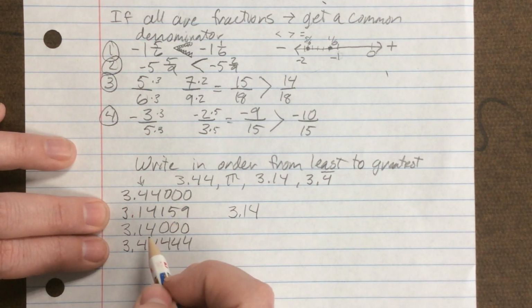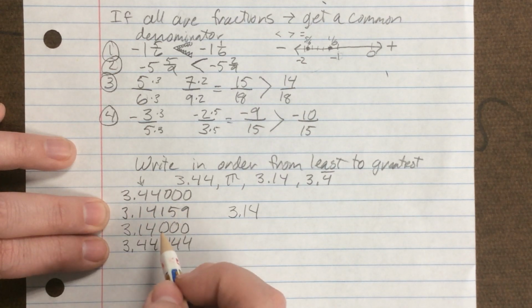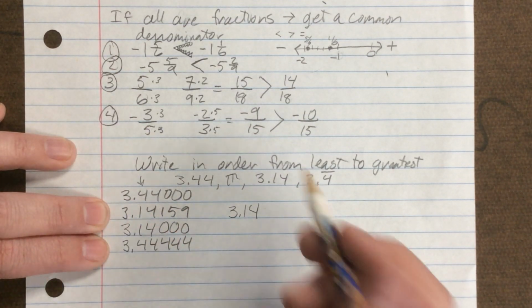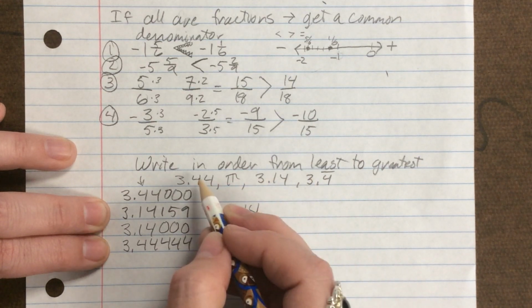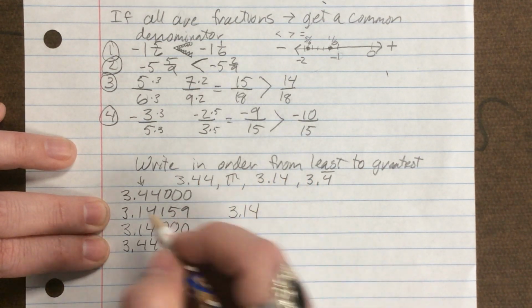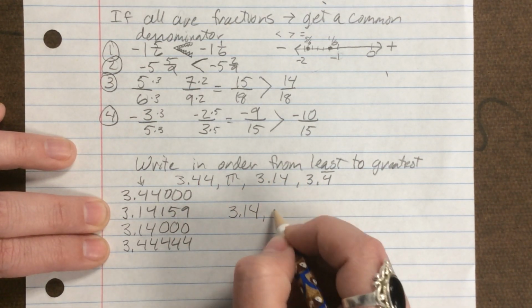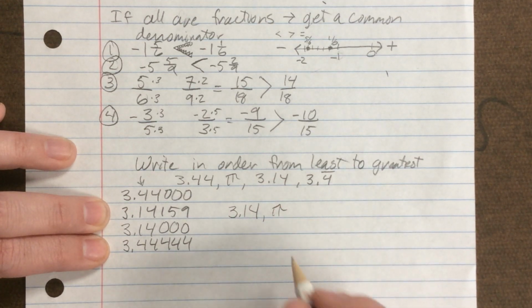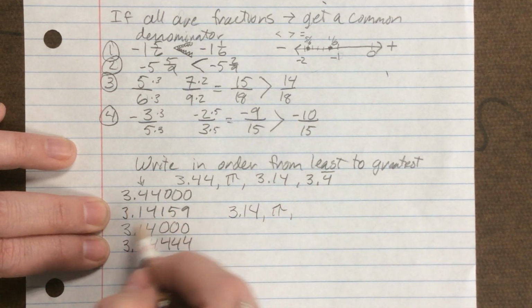Now sometimes it's tempting to just write out the decimal form, but when you're putting your answer back in, they want the answer to be in the original form. So I'm going to put 3.14 and then pi. Okay, so we got those two.